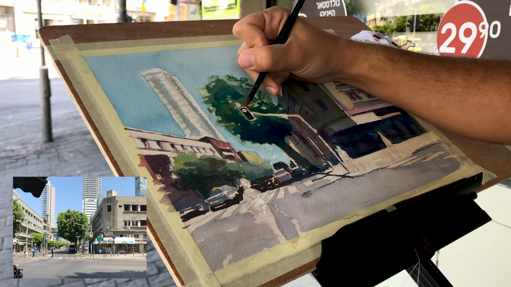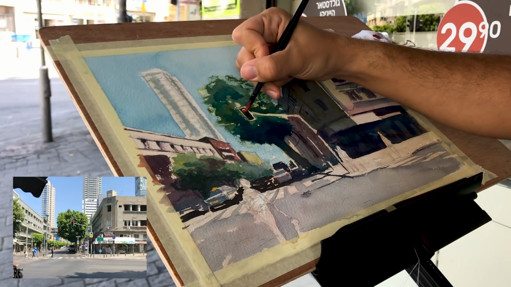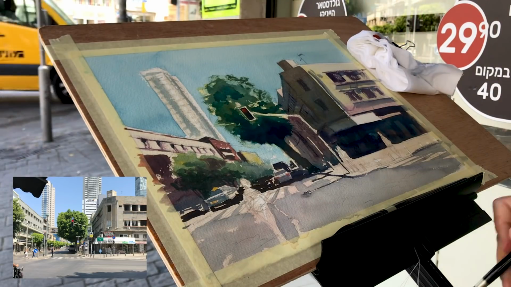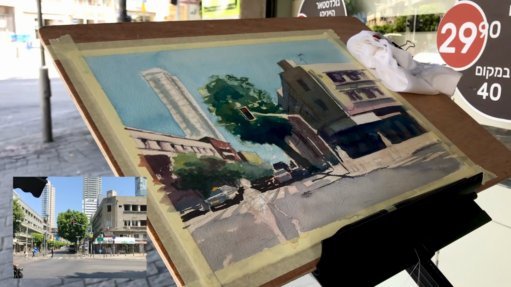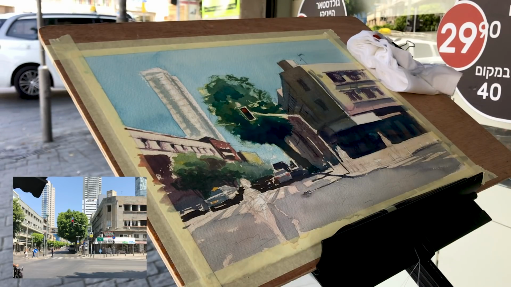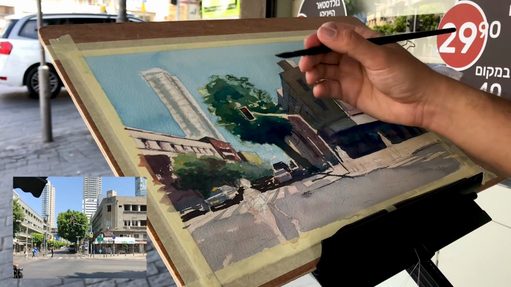Just have to be really careful with the paint consistency. I should have probably mixed a bit of a lighter consistency. It's still a bit dark, too dark of a red in my opinion. But on the other hand, it's just one detail out of so many that I'm perfectly fine with it just kind of being there and not being perfect.